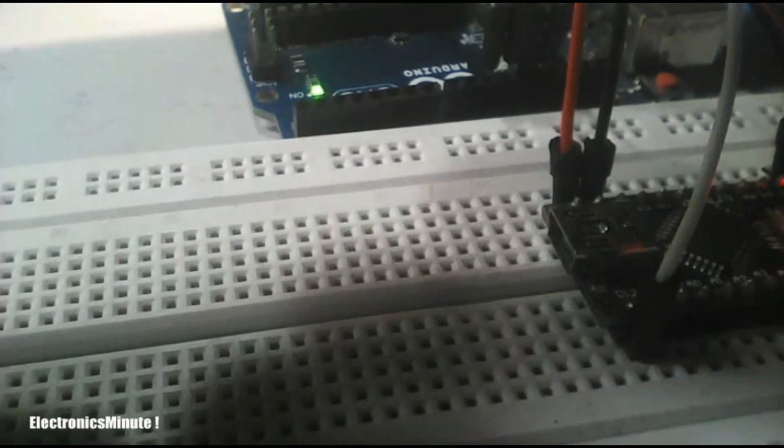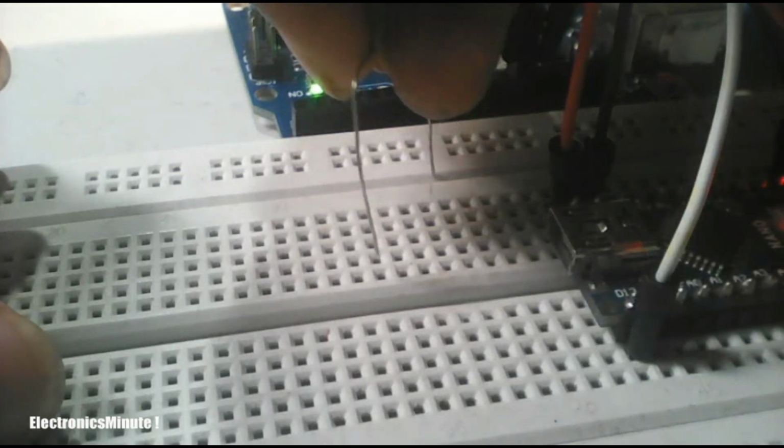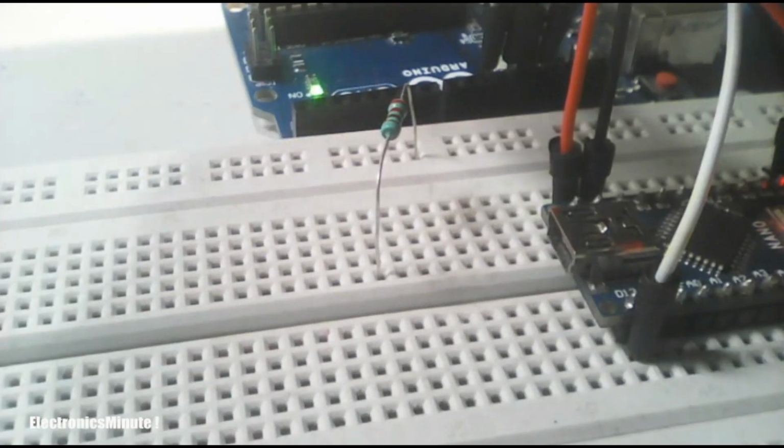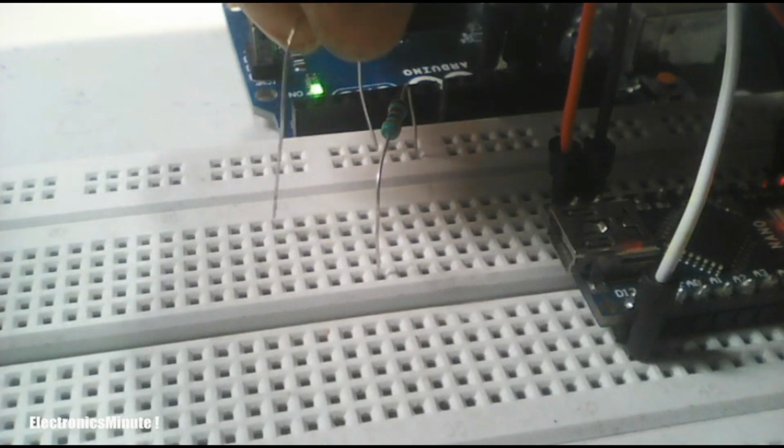In this way, you can use Arduinos if the microcontroller works. You can use both ways to program breadboard Arduinos also.